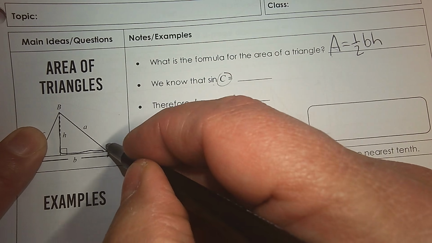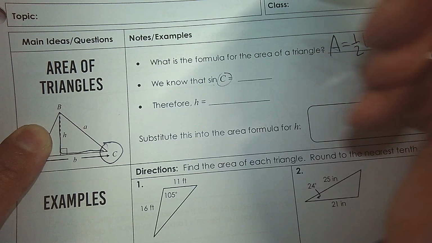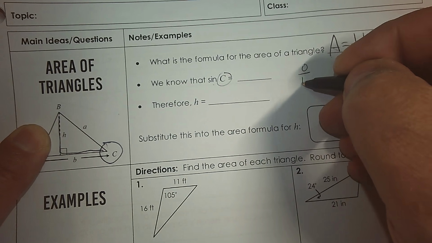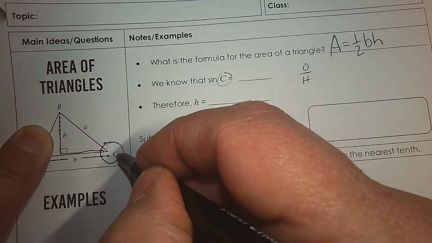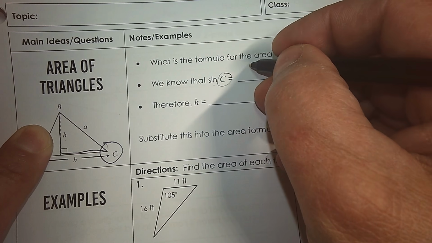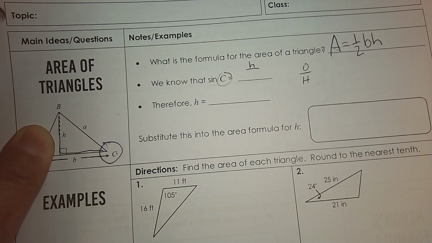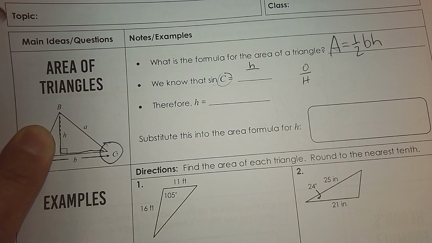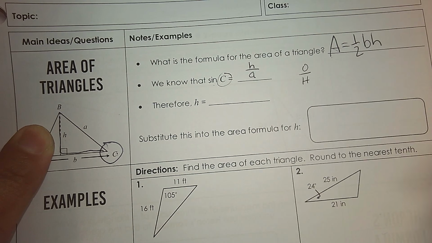So, do you see angle C here? The definition of sine is opposite over what? Can you tell me what side is opposite of angle C? H, the height, correct? The height is opposite of angle C. And can you tell me the hypotenuse for that right triangle? So it's H over A.